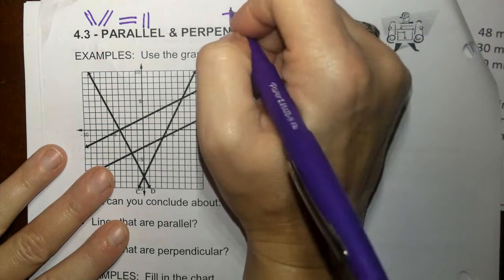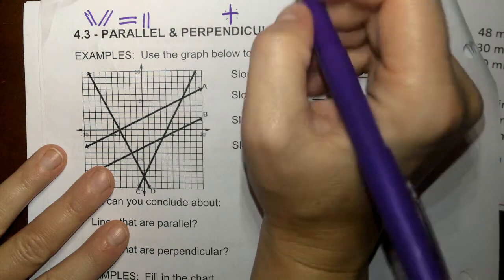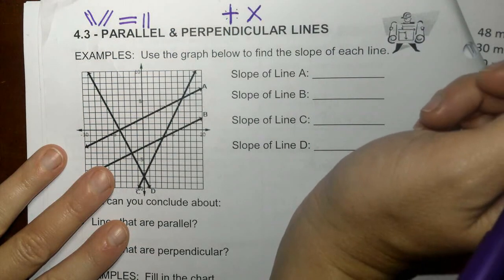The opposite of a parallel line is a perpendicular line. Perpendicular lines cross and they make four 90-degree angles. So you may see it like this or like this. Those are all perpendicular lines.